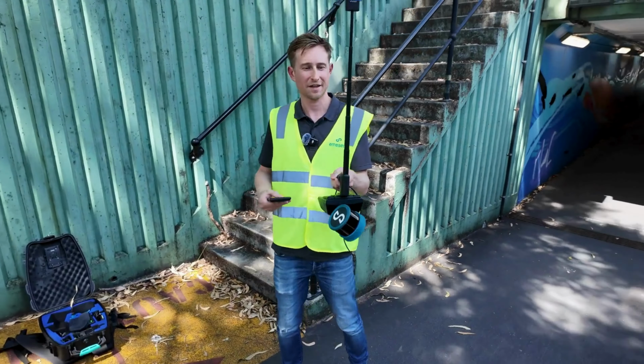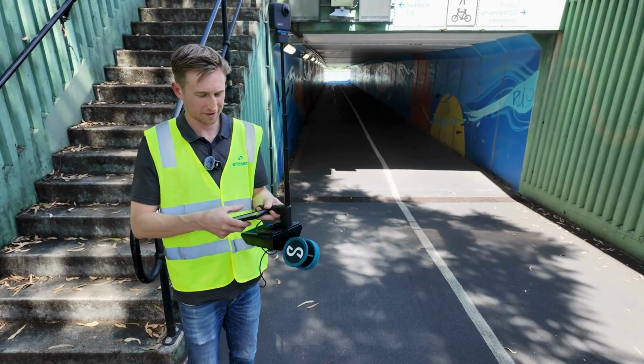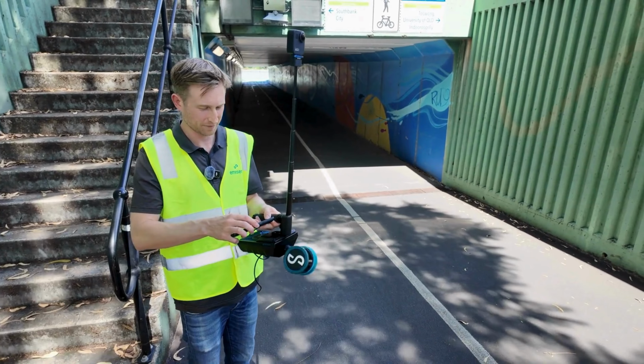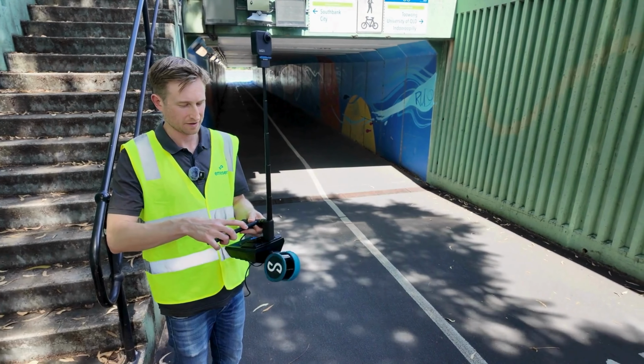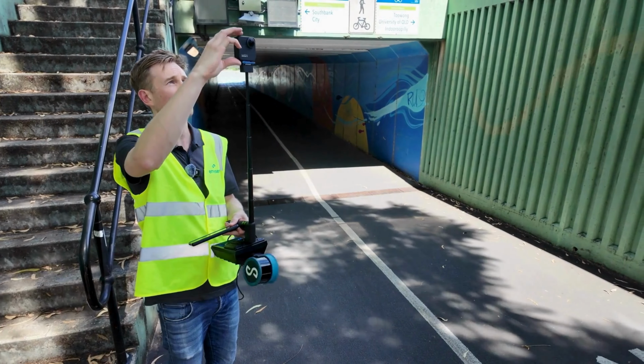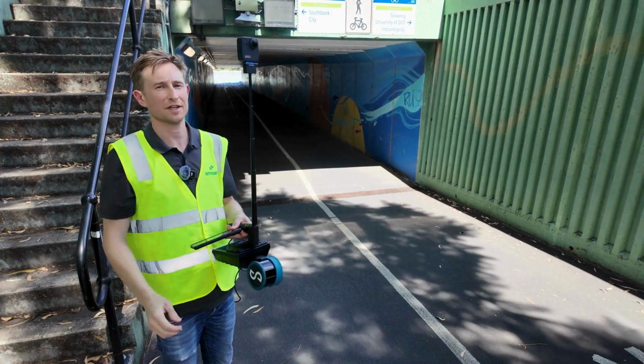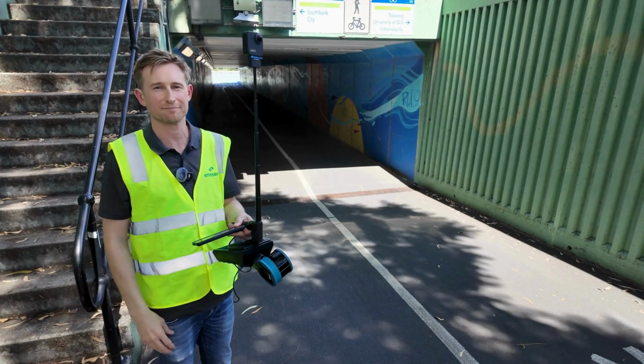Now to finish the scan, I'm going to stop the scan in my Commander app. Also stop the recording. Now we can head back to the office to process the data.